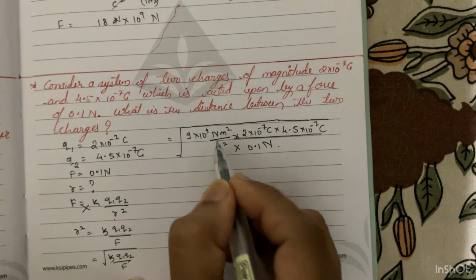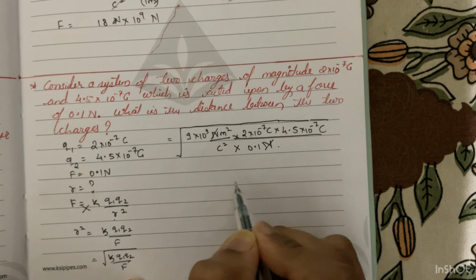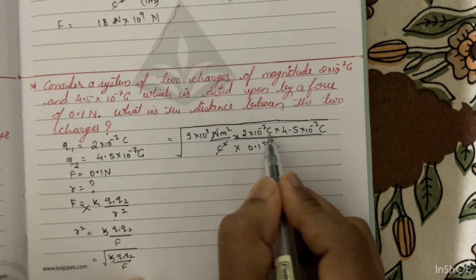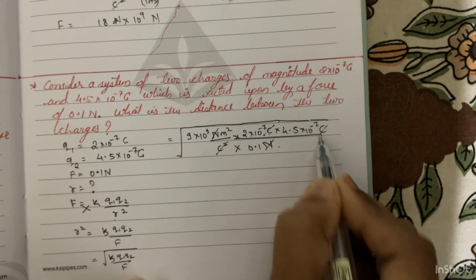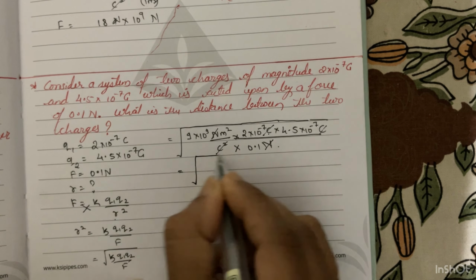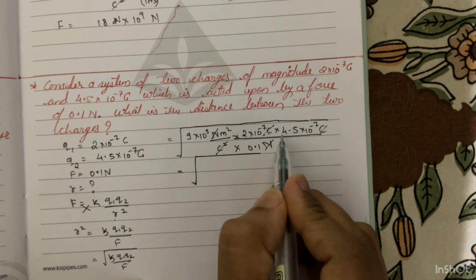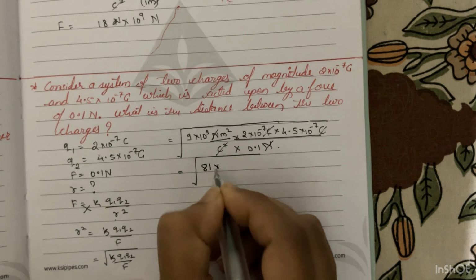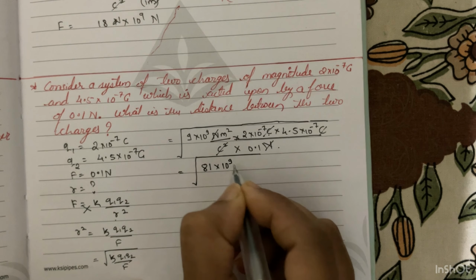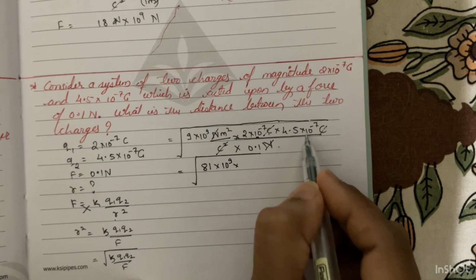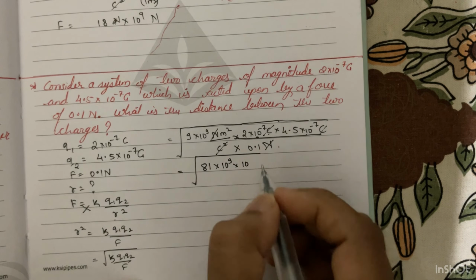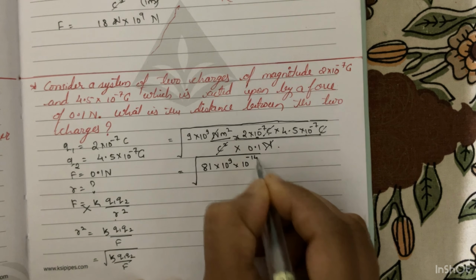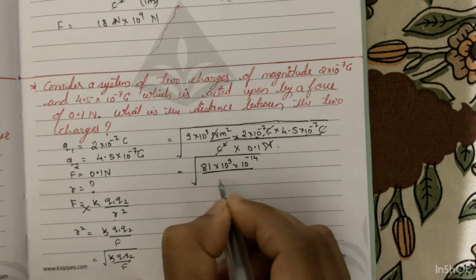From here, newton and this newton will get cancelled, and here it is C squared, and C into C, that is C squared, will get cancelled. Now in the next step, 9 into 2 into 4.5, after multiplication I'll get 81 × 10^9 as it is. Now look at this: the bases are the same, so we can add the powers here. So we'll have negative 14 divided by 0.1 here.